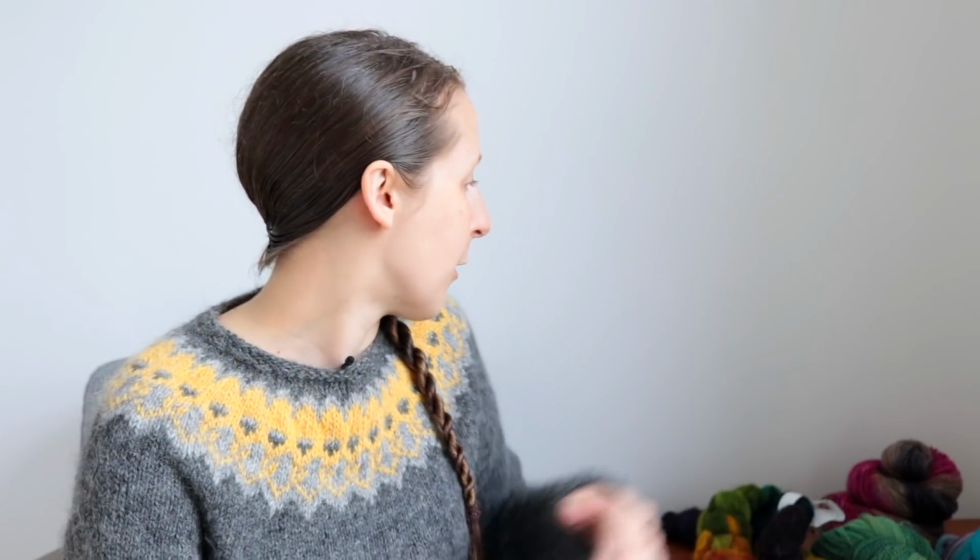First things first, in order to actually get a gradient, we need to have gradient of fibre in some way, shape or form. Possibly the easiest option there is to just buy some that some incredibly talented hand dyer has already dyed for us. That is a fantastic way to be able to support any local hand dyers that you have who dye fibre. And that's actually what I did with this one here, which I just finished spinning.